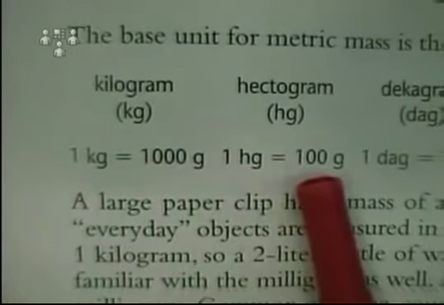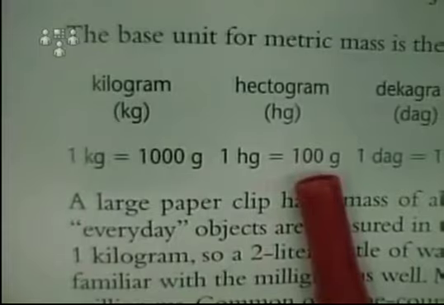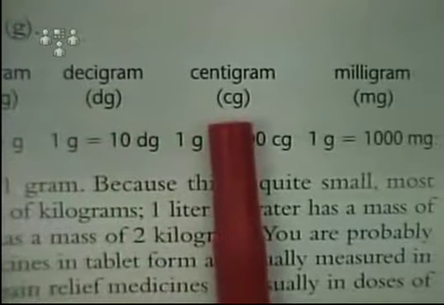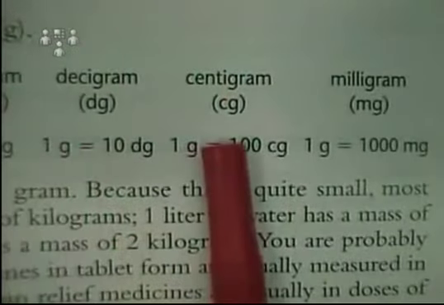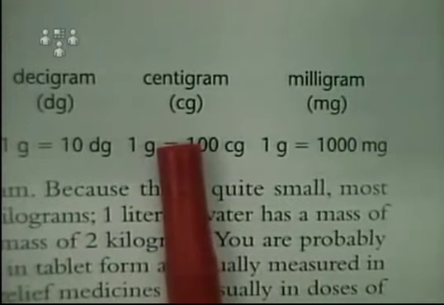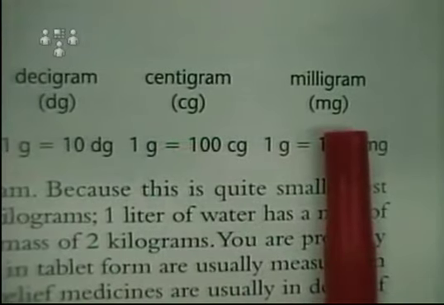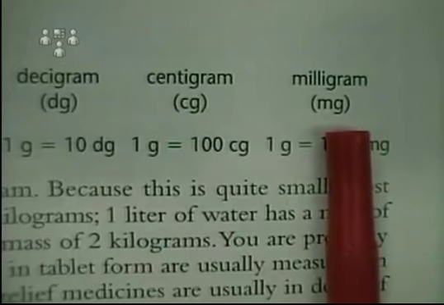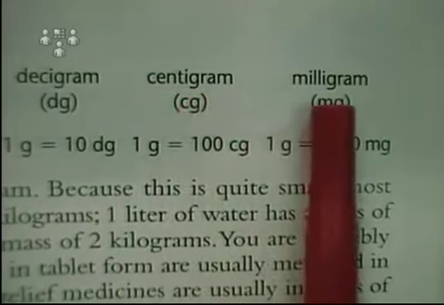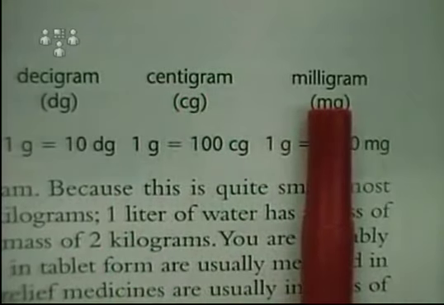You don't find much discussion in science about the hectogram or the decagram, but you do have the gram and the milligram, and these two in between, the deci and centa. Don't see all that much in science, so it's the milligram, the gram, and the kilogram. Now notice the notations are the same though. A centigram would be 1/100th, a milligram would be 1/1000th.